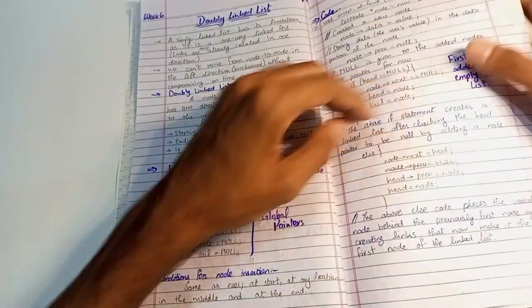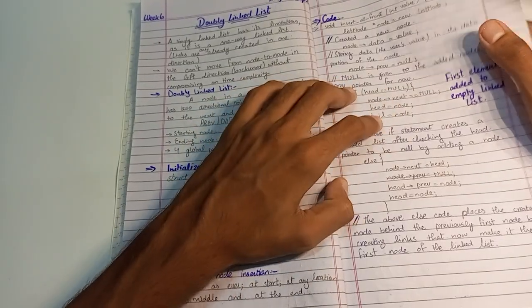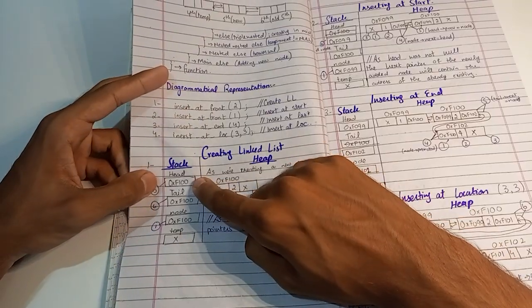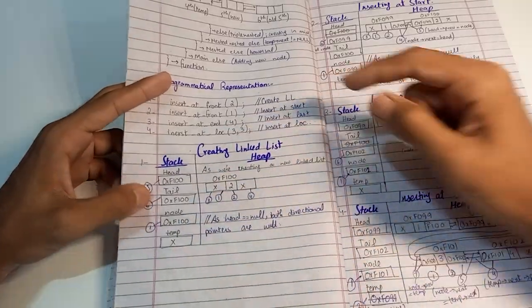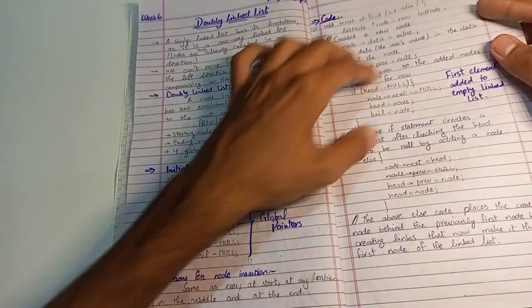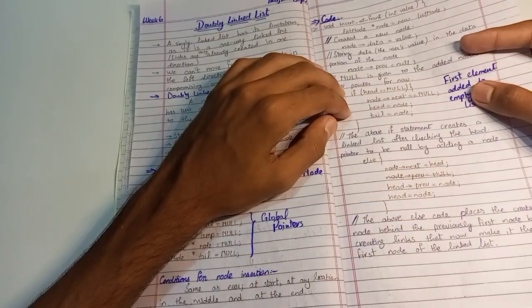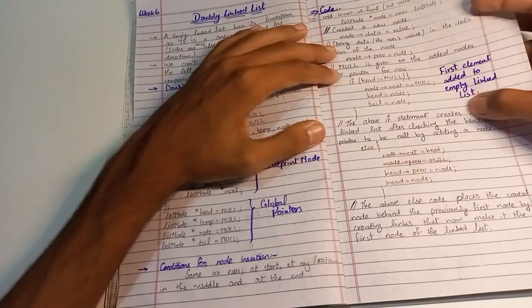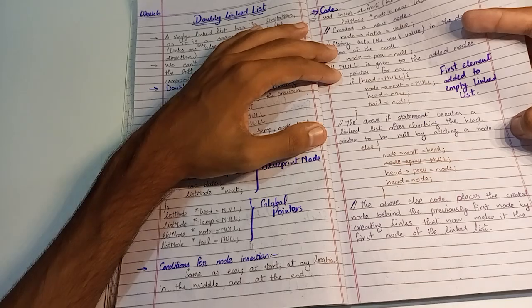Then we're going to assign the node to head and assign the node to tail. As you can see, this is a node. We've assigned it to head first, which is the fifth step, and then we've assigned it to tail. So that was the condition for an empty linked list. Now, as you can see, the above if statement creates a linked list after checking the head pointer to be null by adding a node.